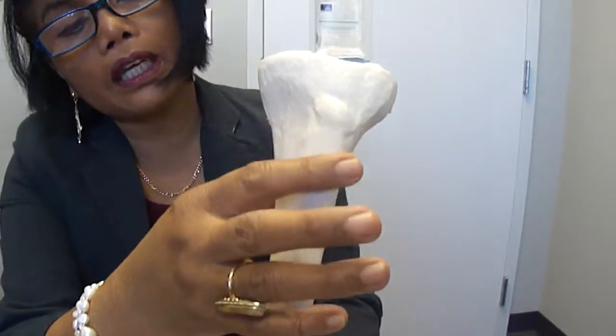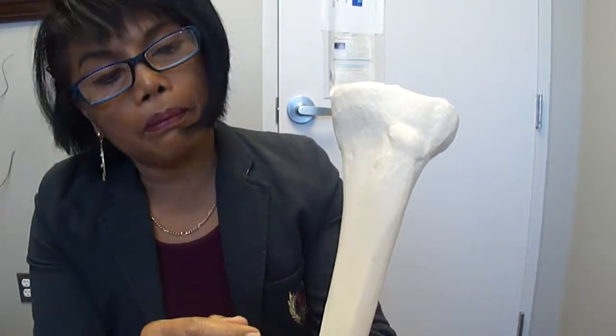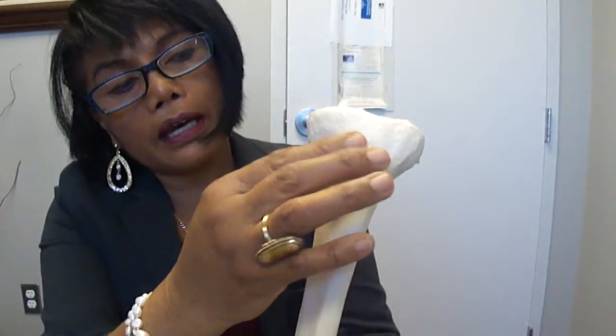That is a point of attachment of the tendon of your quadriceps muscle. That is the one which is hit by the rubber hammer by the doctor when he tests for patellar reflex.